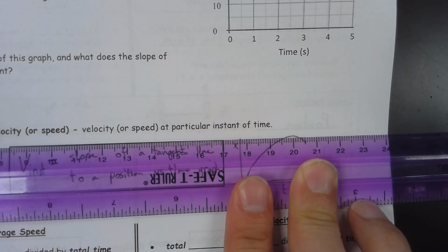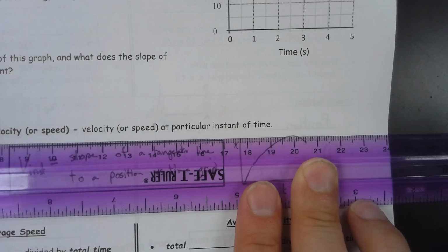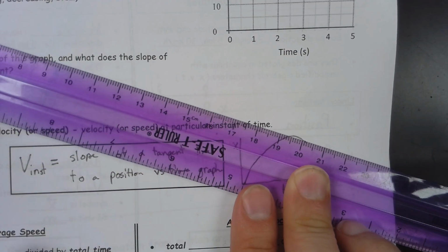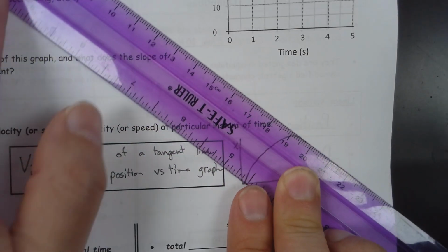It's completely flat, completely horizontal. Okay? And that would be the slope at that point. I'm not even there yet. And then it starts to slope down, increasingly so. Okay?